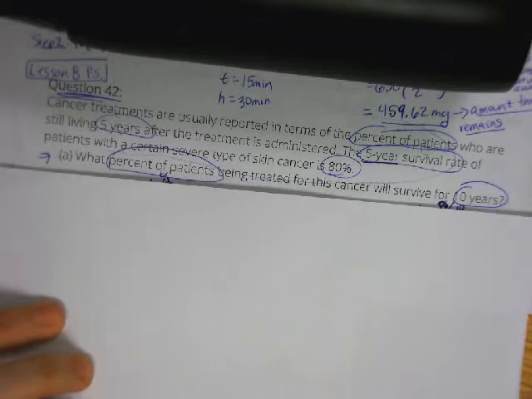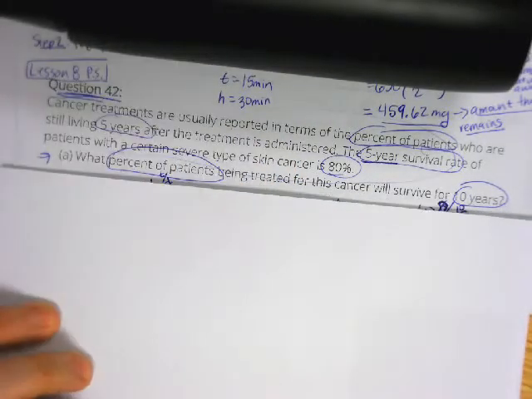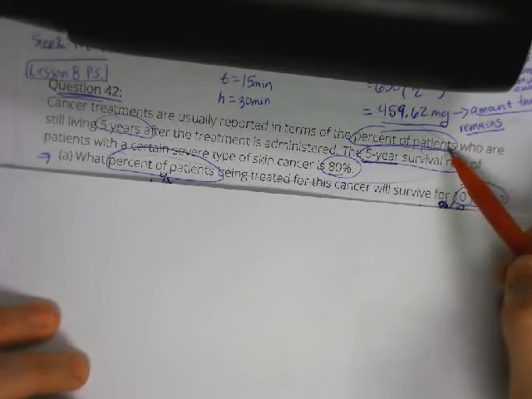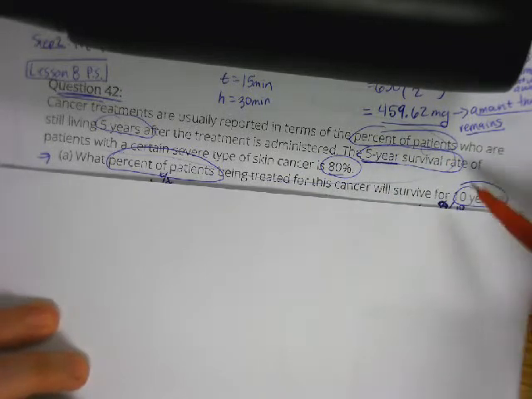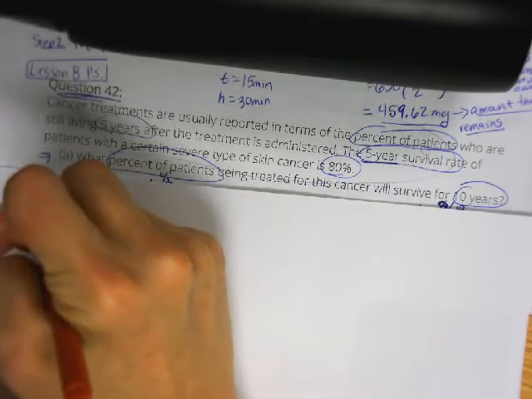Okay, I'm just going to go over a little bit of question 42 on the lesson 8 problem set. So in this problem, we're talking about cancer treatments and the number of patients that survive after going through cancer treatment. I've already gone through and circled my key information. So for step 1, I'm done.